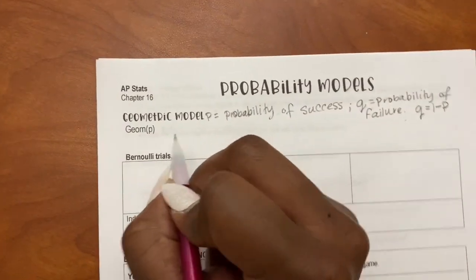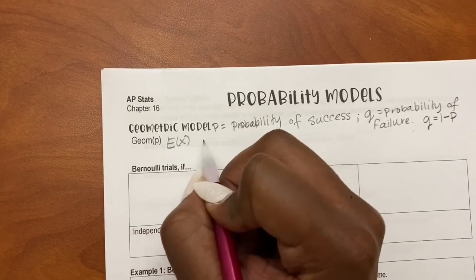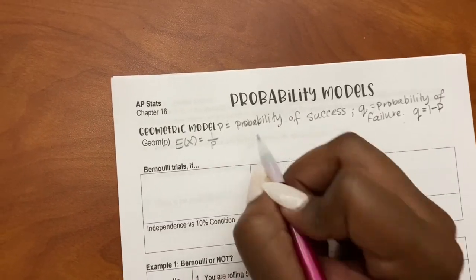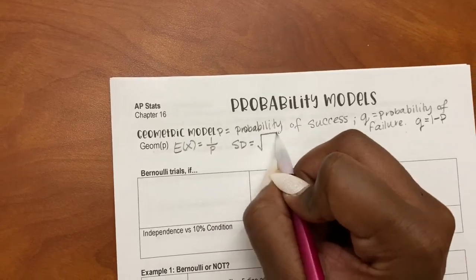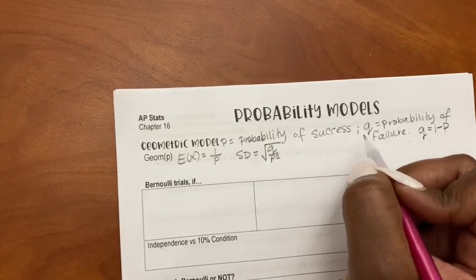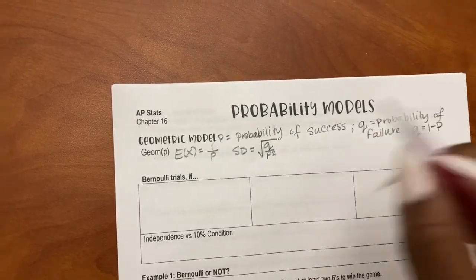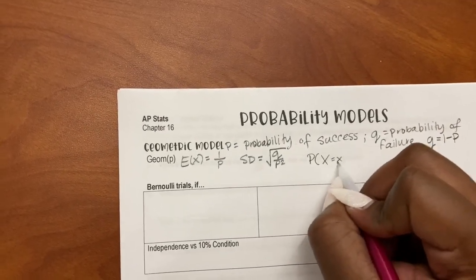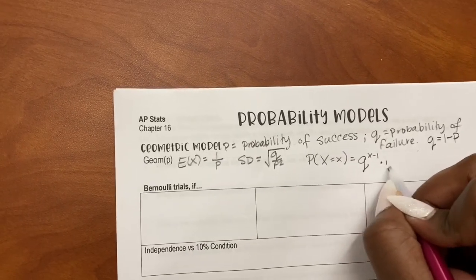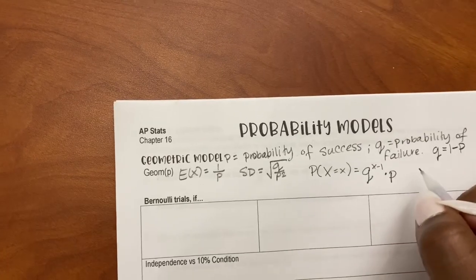All right, so the way that we calculate our mean, which remember is also expected value, is 1 divided by P. Standard deviation is calculated by taking the square root of P divided by Q squared. And in general, whenever we're doing the probability model, the probability of X, our random variable, equal to some number, is Q raised to the power of X minus 1 times P.